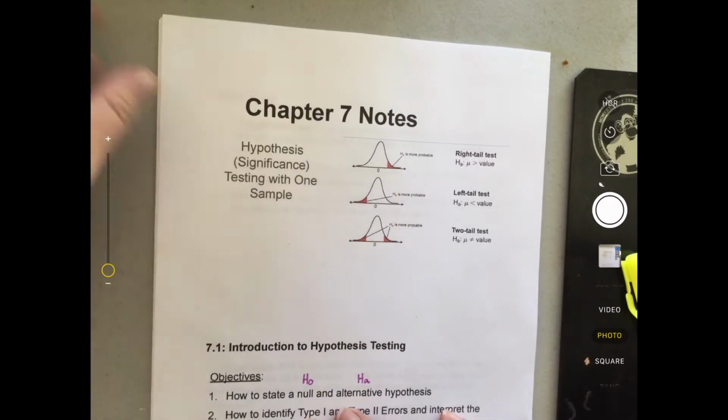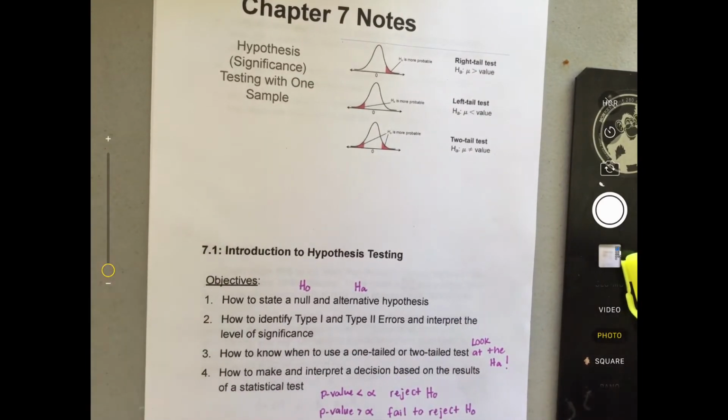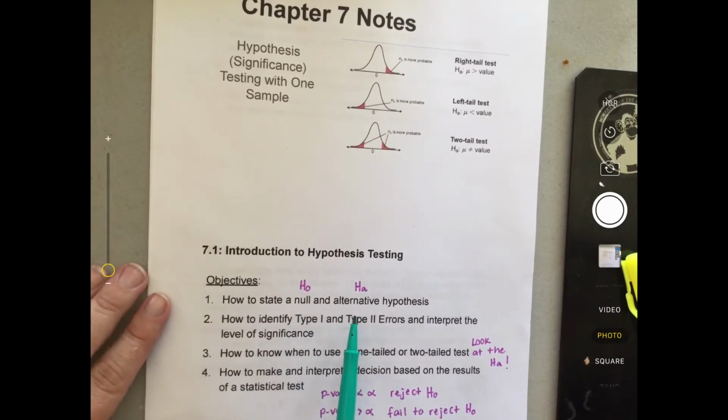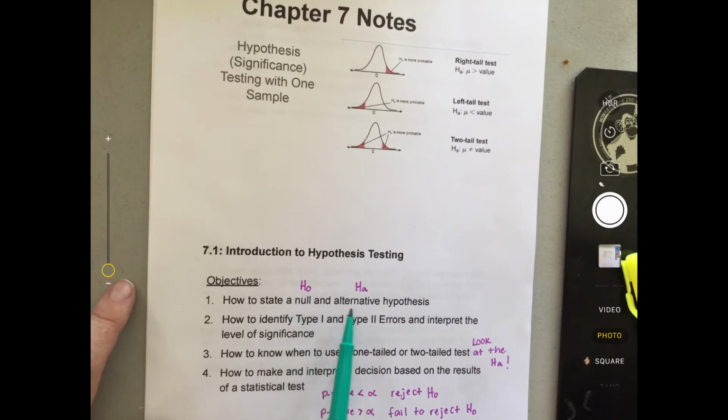This is going to be an introduction to hypothesis testing. What you're going to learn today is how to state a null hypothesis and an alternative hypothesis. We abbreviate the null hypothesis as H sub 0 and the alternative hypothesis as H sub A. You're going to know how to identify type 1 and type 2 errors and interpret the level of significance. You'll learn how to know when to use a one-tailed or a two-tailed test.